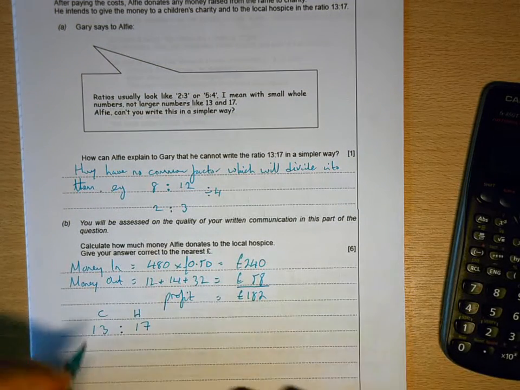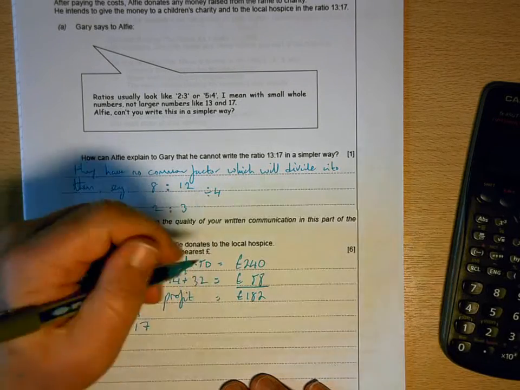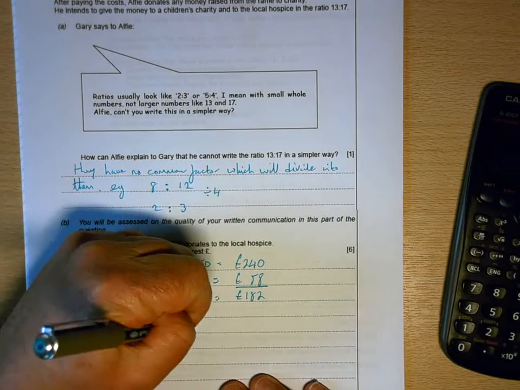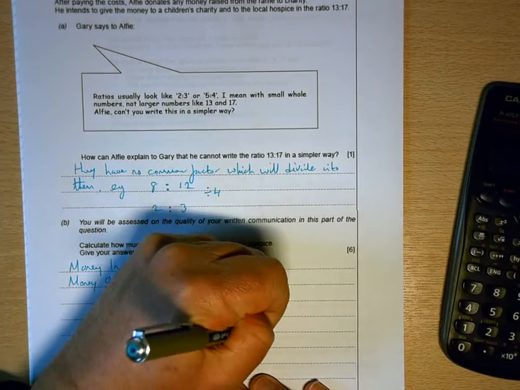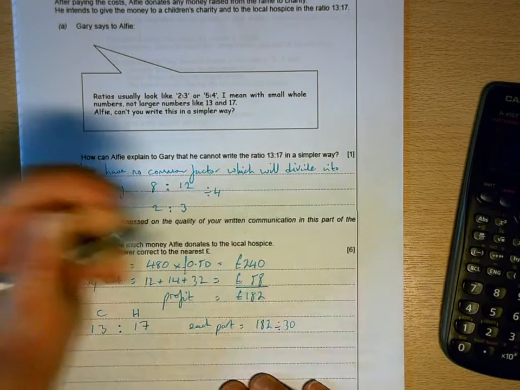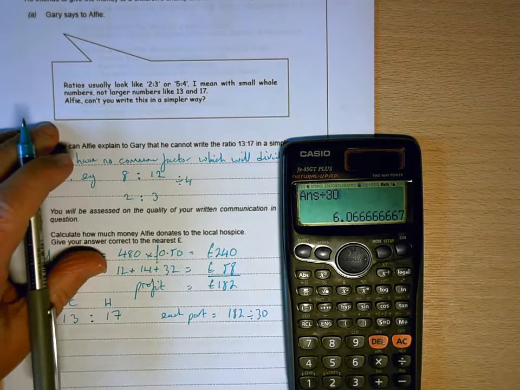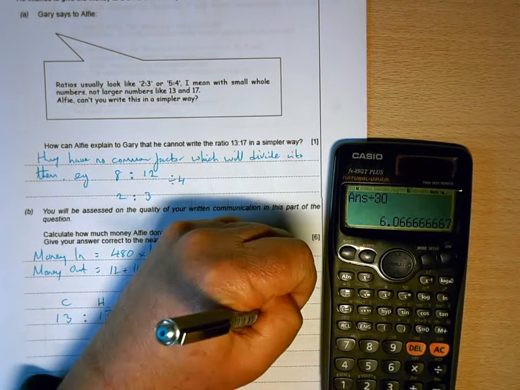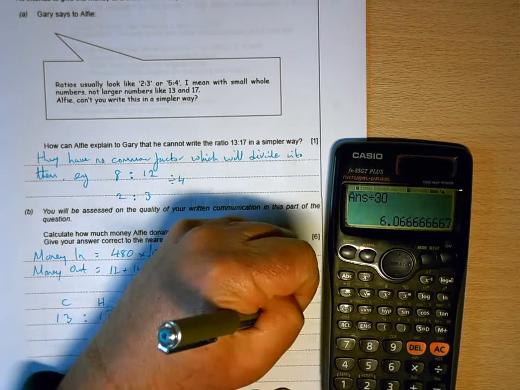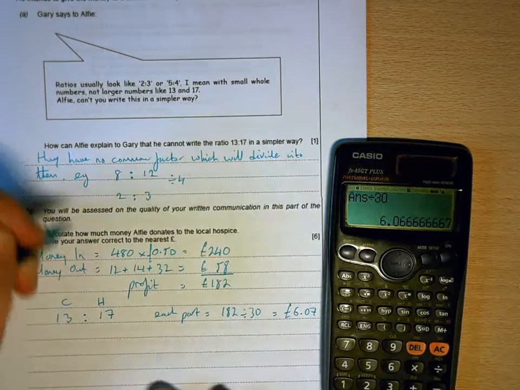So the number of parts is 30. So each part is worth 182 divided by 30, which is £6 and 7 pence.